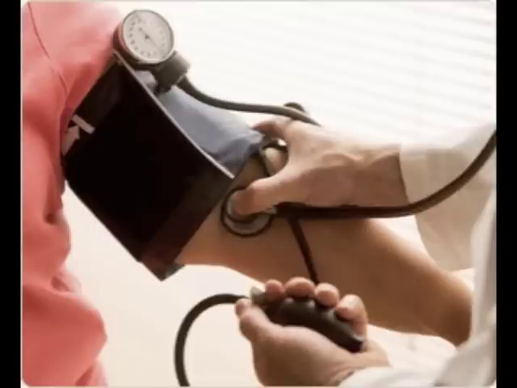A person with hypertension, high blood pressure, is at a greater risk of developing cardiovascular, cerebrovascular, renovascular, and other vascular diseases. When arterial blood pressure is measured, two pressures are taken. These are the systolic pressure and the diastolic pressure. The systolic pressure refers to pressure in an artery as blood is pumped out of the heart during ventricular contraction, or systole, and the diastolic pressure refers to the pressure in an artery during ventricular relaxation, or diastole.